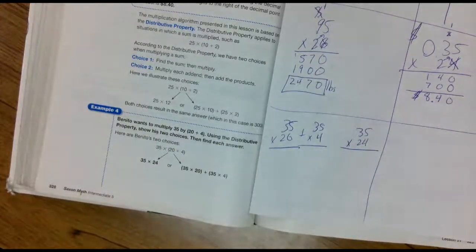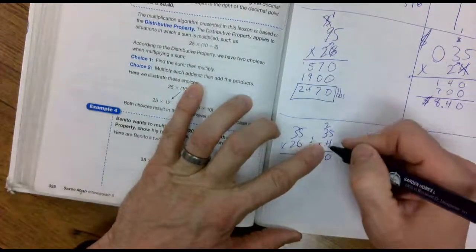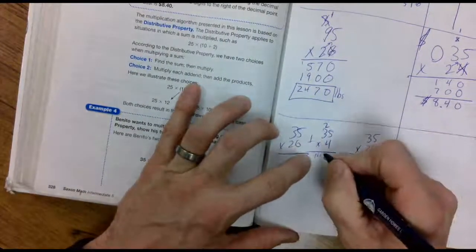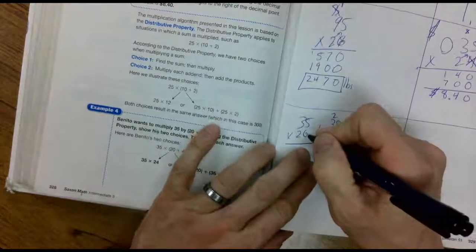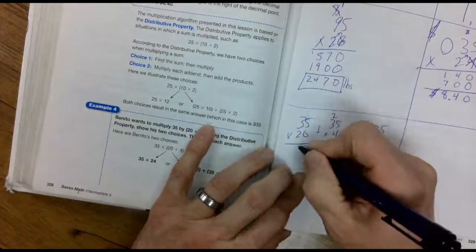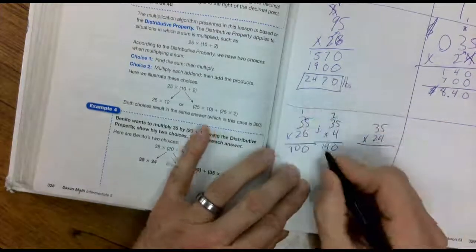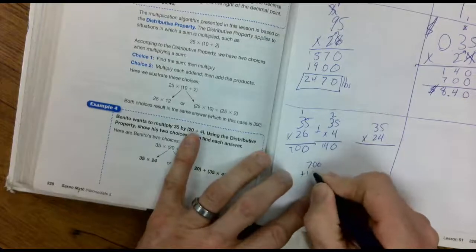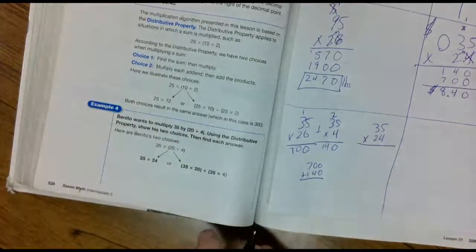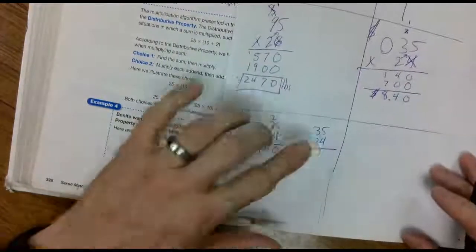Now we're going to do it both ways. How many of you guys think it's going to come up to be the same answer? Yeah, me too. Let's go. 4 times 5 is 20. 0 down, 2 up. 4 times 3 is 12, plus 2 is 14, 140. Hang that 0 out, bring that 0 down. 2 times 5 is 10. 0 down, 1 up. 2 times 3 is 6, plus 1 more is 7. 700 plus 140, excuse me, equals 840.